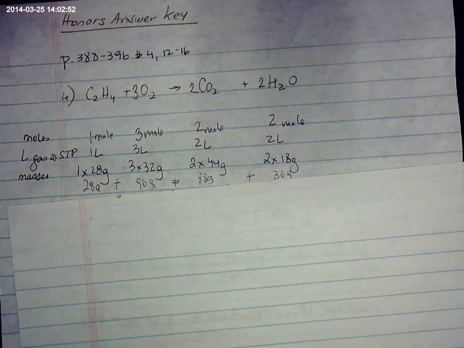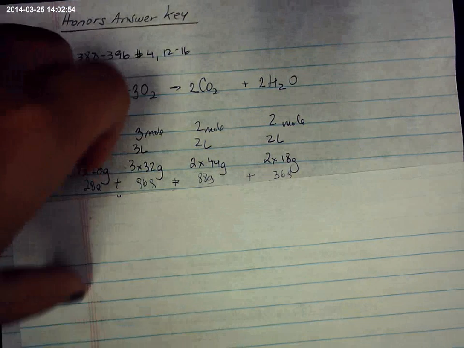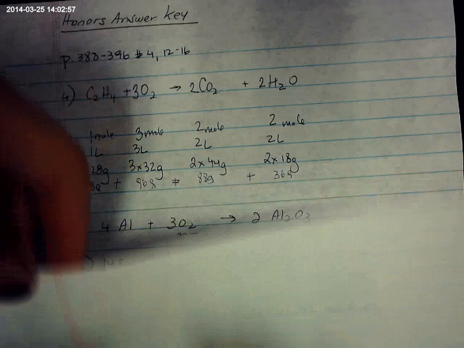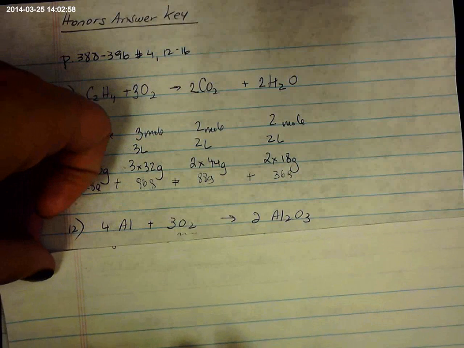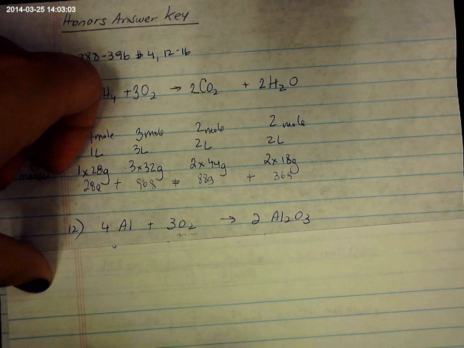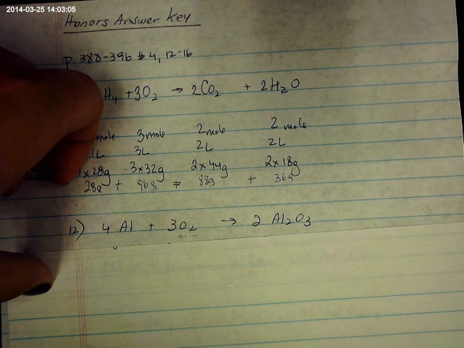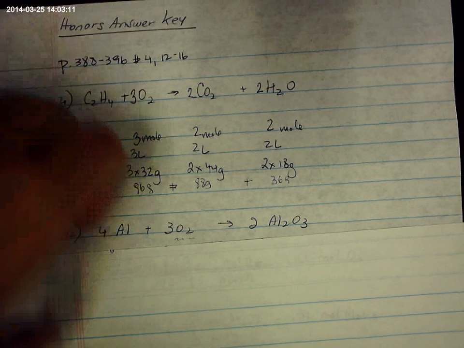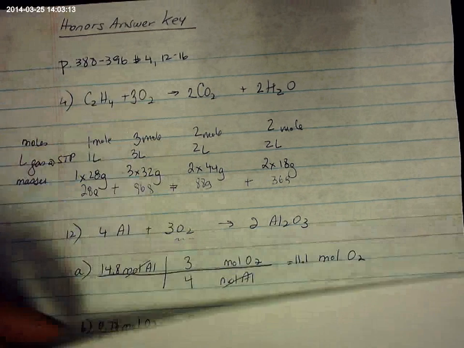Alright, so let's go on to question number 12 on page 391. On page 391, they asked me to look at this equation here. It was the equation from problem 11. It's 4 aluminum plus 3 oxygen yields 2 aluminum oxides. Part A asks me to calculate how many moles of oxygen are required to react completely with 14.8 moles of aluminum. Alright, so here's my fence post.